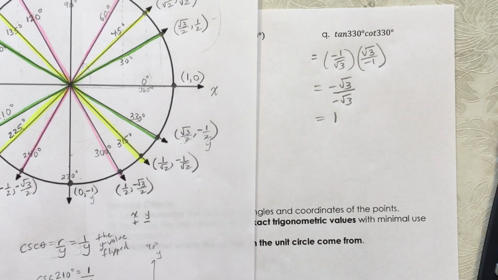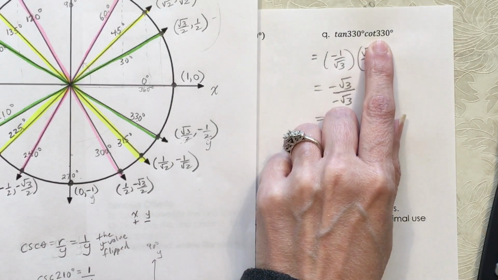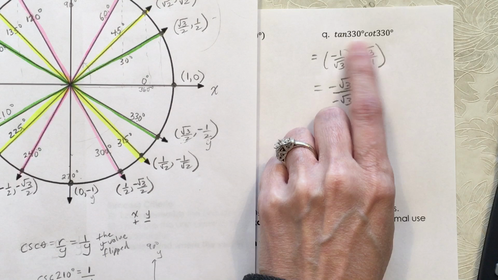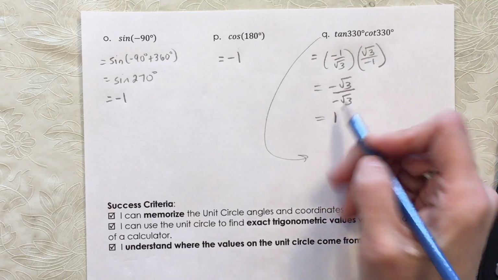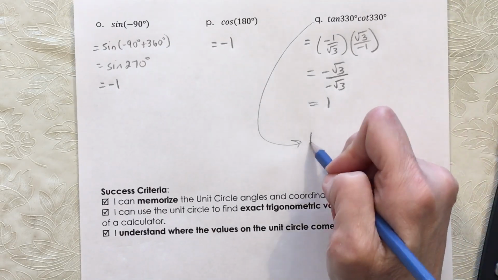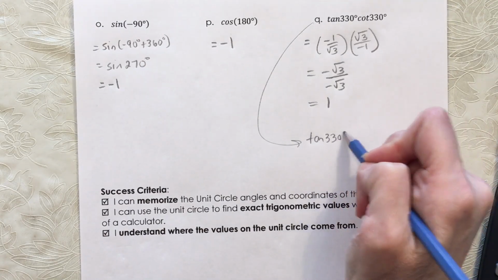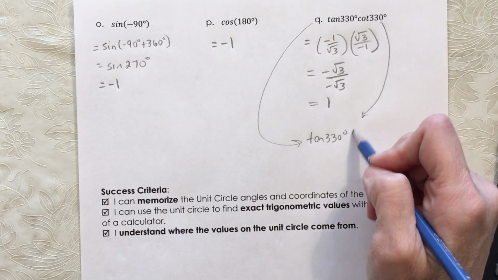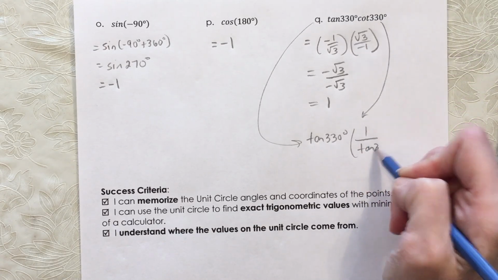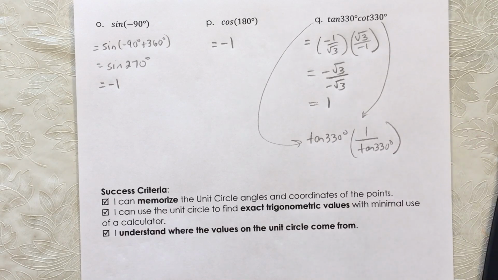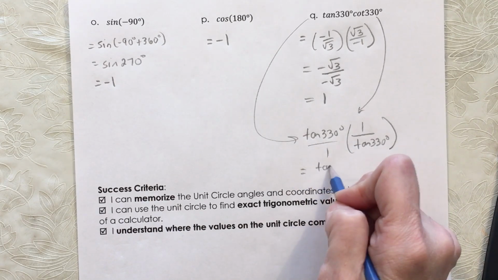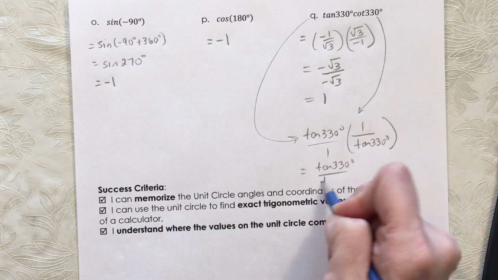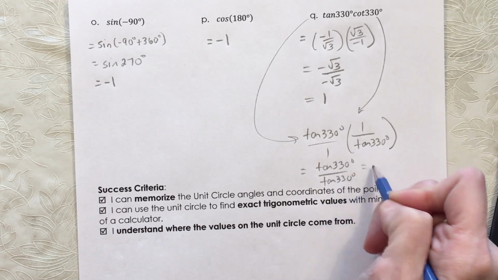And that makes sense too, because if you multiply the tan of an angle times the cotan of the same angle, they're reciprocals of each other, so they should just multiply to give you 1. Or you could think of it as, if we use identities, the cotan of 330 can be thought of as 1 over the tan of 330. That's what we learned when we did trig identities. And you can see there, then you'd get tan of 330 divided by itself, and anything divided by itself is 1.